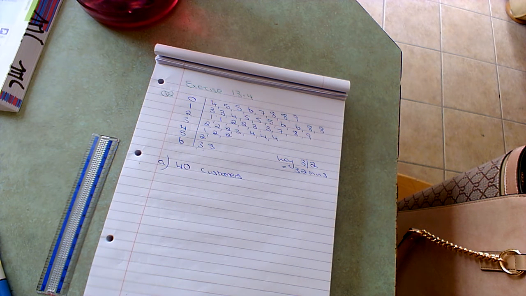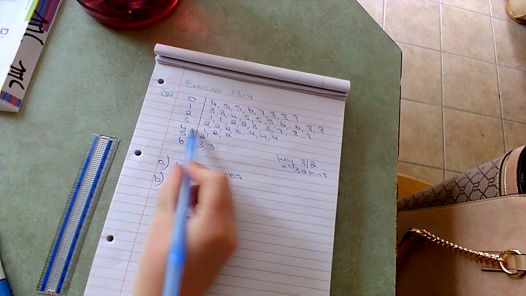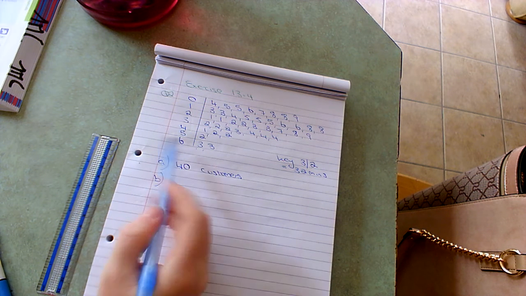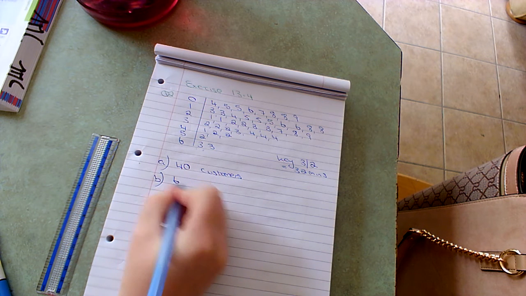How many customers spent at least 40 minutes in the cafeteria? So they spent at least 40 minutes. So I'm looking at people that spent 40 minutes or more. So I have 1, 2, 3, 4, 5, 6. 6 customers.